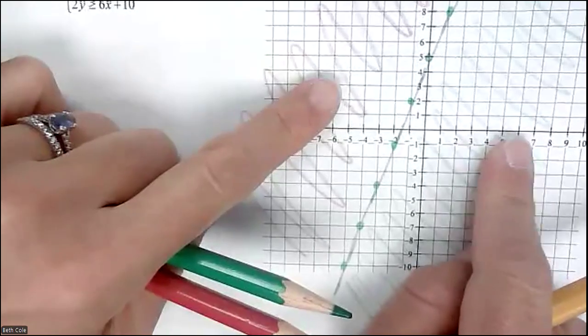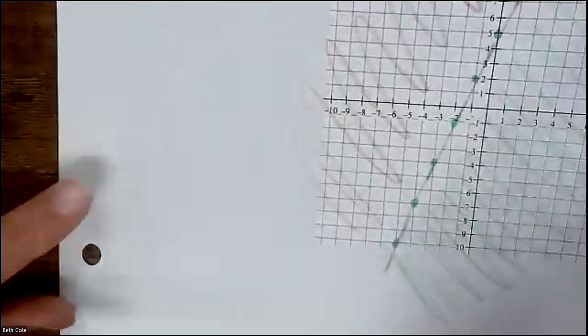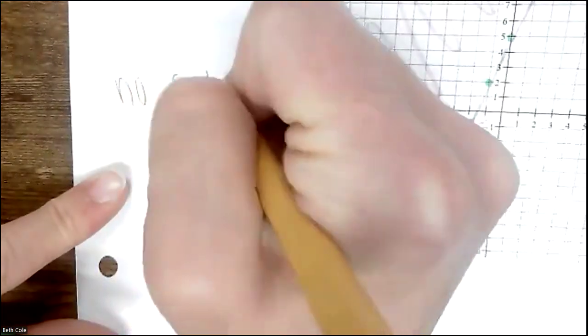Where do they? Because one was dotted. So where do they overlap? Nowhere. So your answer is no solution.